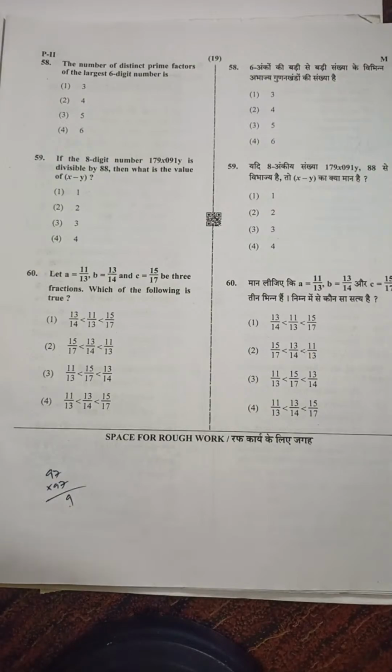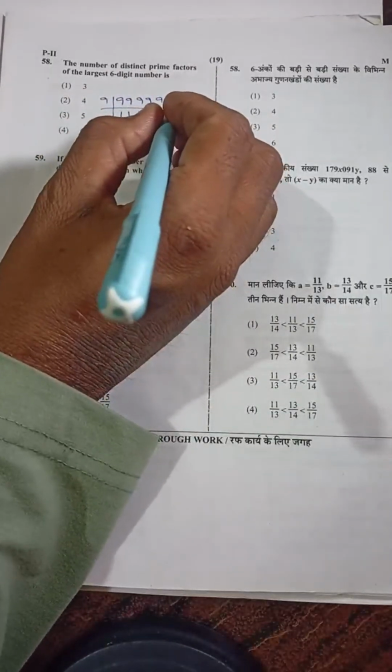Yes, everyone. The number of distinct prime factors of the largest six-digit number. So how many factors can we write for the largest six-digit number? Before solving the problem, first we have to write the largest six-digit number, which is 999999. So if we are going to find the factors of this number, 9 and 1 1 1 1 1 1.